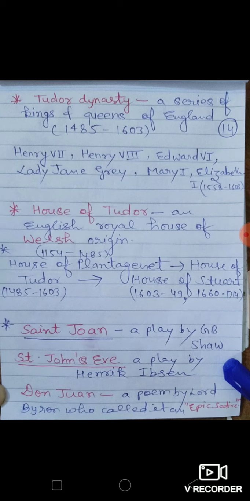The rulers belonging to this house or dynasty were Henry VII, Henry VIII, Edward VI, Lady Jane Grey, Mary I, and the last one, Elizabeth I, who ruled from 1558 to 1603, and after her name we find the name of the age, the Elizabethan age, the age to which Shakespeare belonged. So she was Elizabeth I.